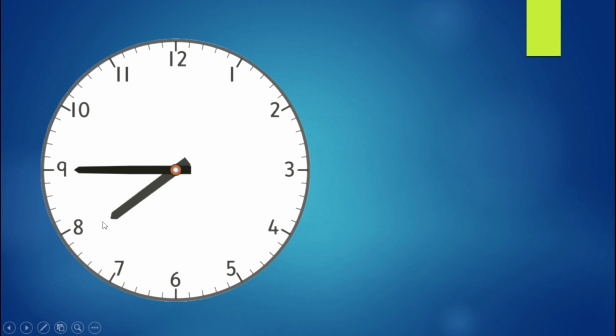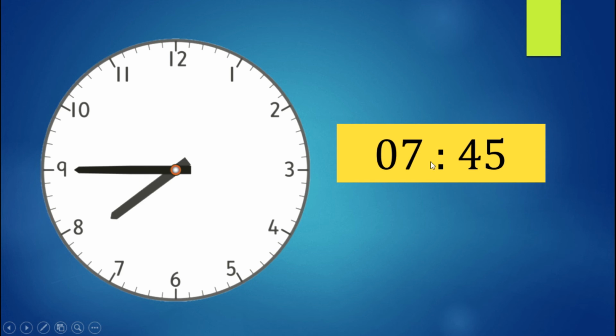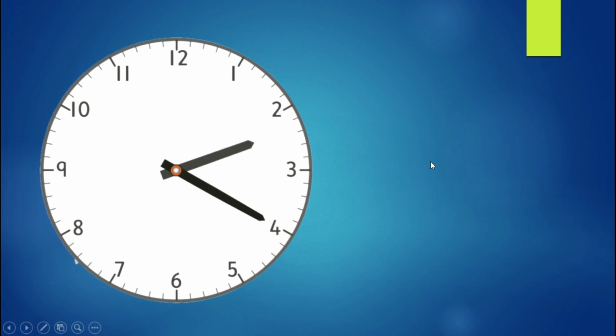However, if you see it clearly, it's not yet at 8. It is still at 7. That's why we call this 7 for the hour. And then let's count the minute by 5. 5, 10, 15, 20, 25, 30, 35, 40, 45. That's why this is 7:45. And this is how you write 7:45. Let's see the next question.